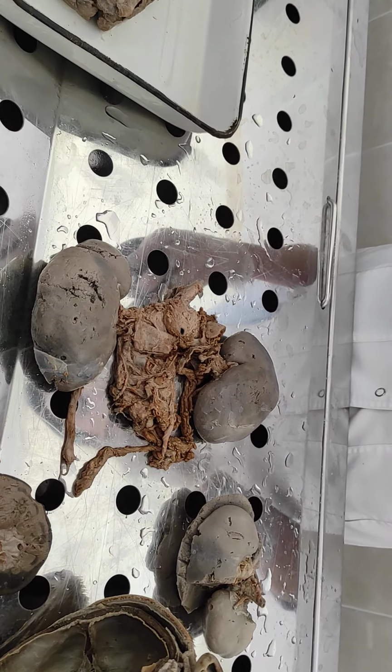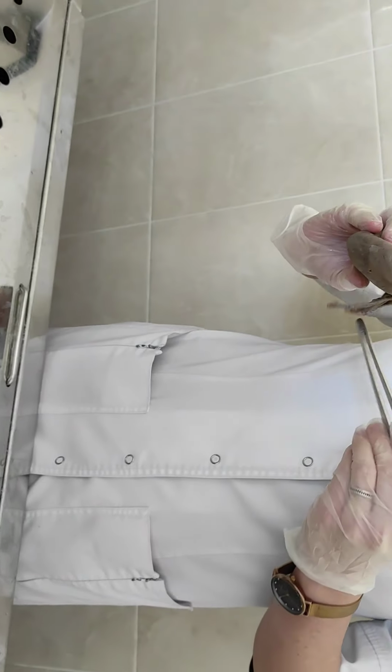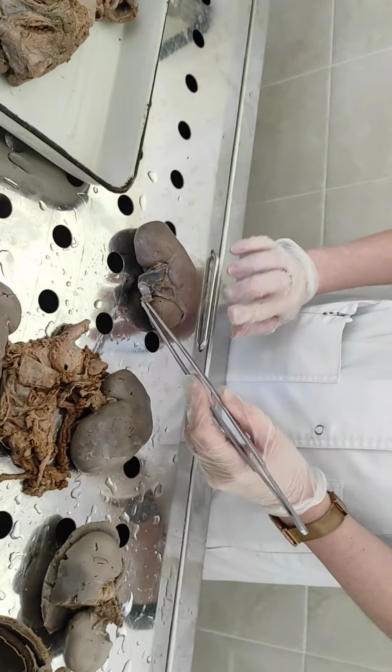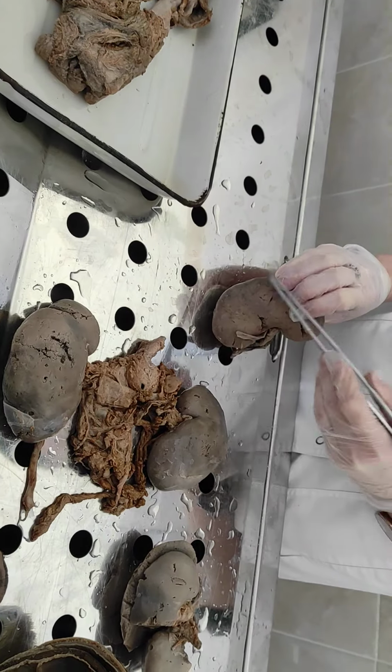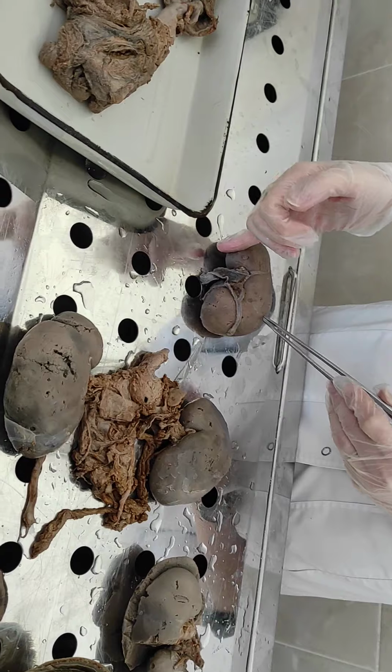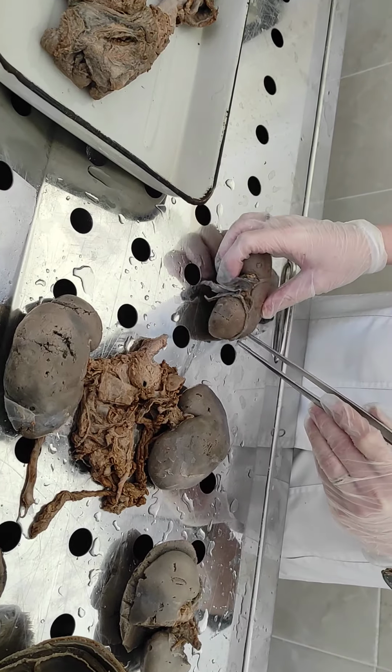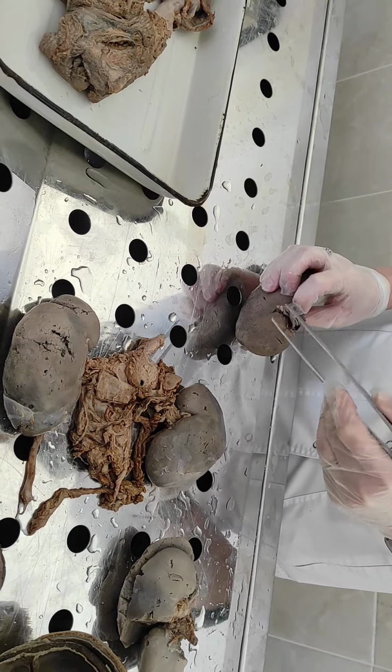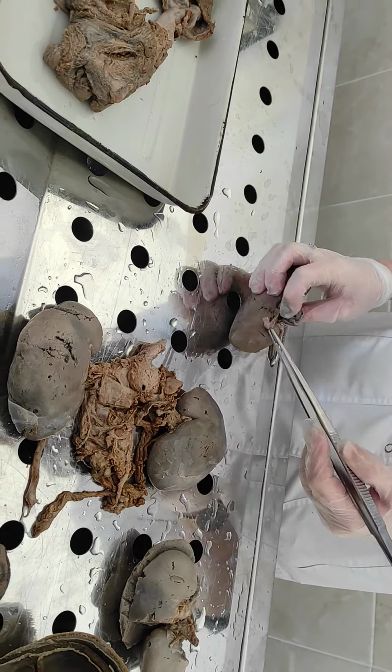If we look at this kidney, we will see that anterior surface is convex, posterior one is flattened, medial border is concave, lateral border is convex, and here we can see also ureter. It is directed downward and it is located posteriorly. So this one is left kidney.